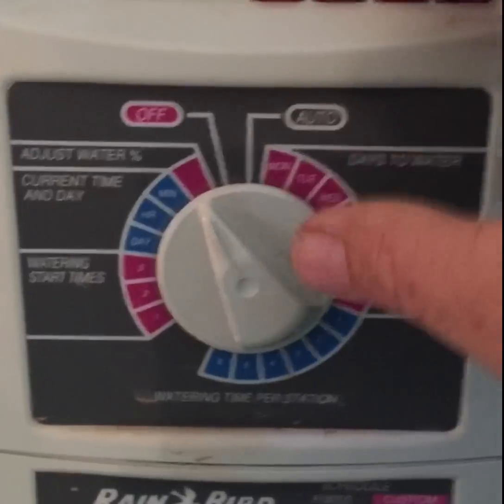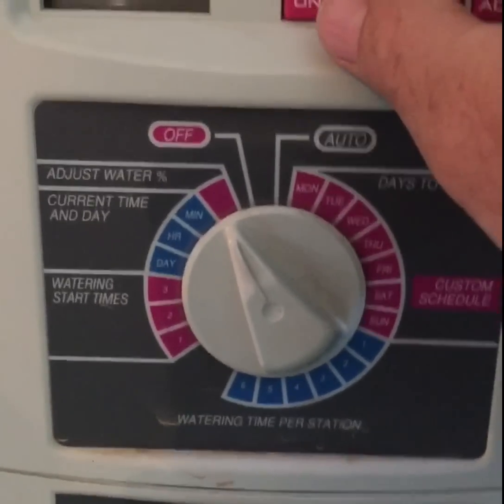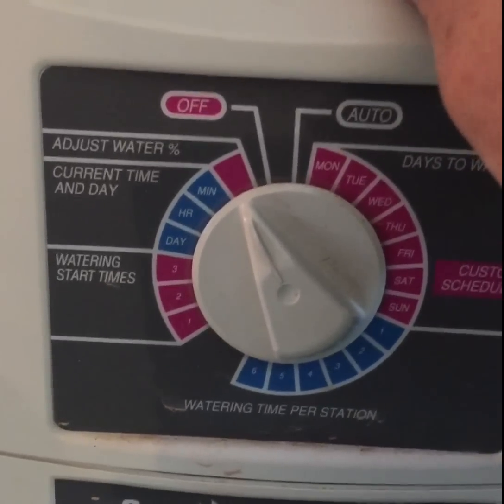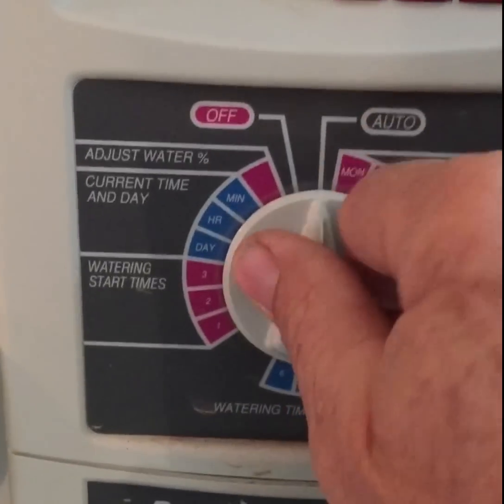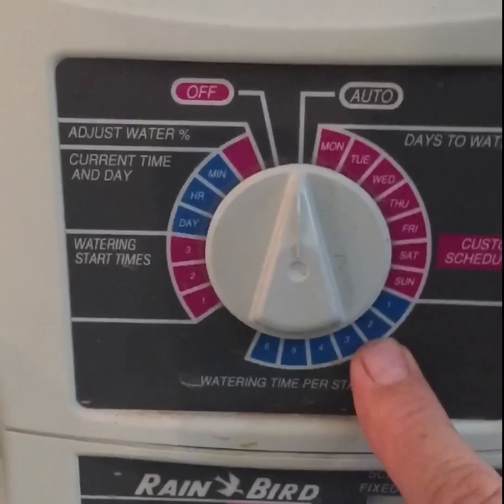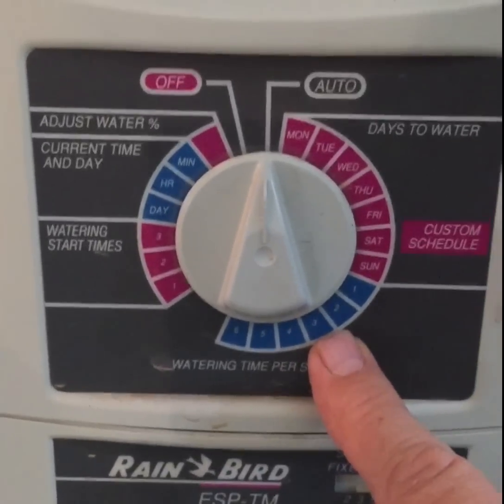Now 2 days later, it comes back to regular weather, we come back over here, we take the down arrow and move that back to the normal 100%, put it back to run, and now they'll only water 10 minutes each, like they normally would do.